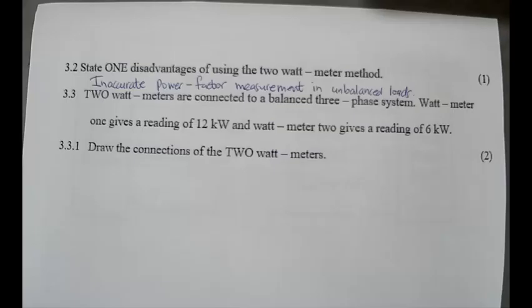Whereas if you're using 3 meters, you'll be able to determine the power factor in each phase. Remember, there's 3 phases. So with 2 meters, it would be hard to determine where is the power factor in each load, right? So let's go here.